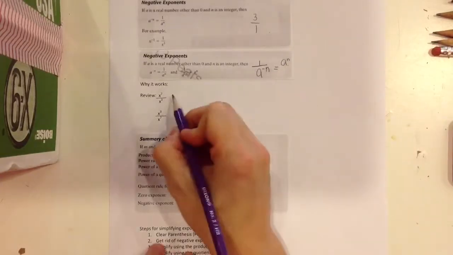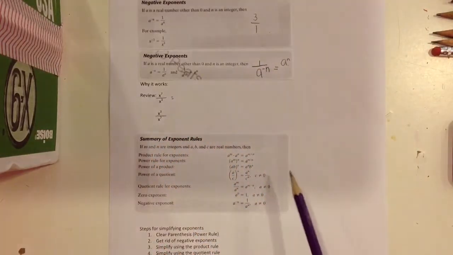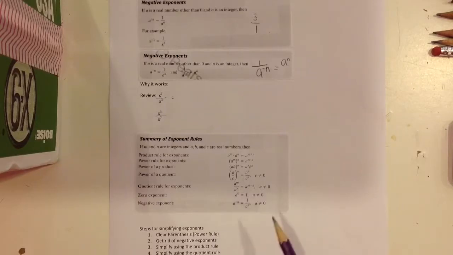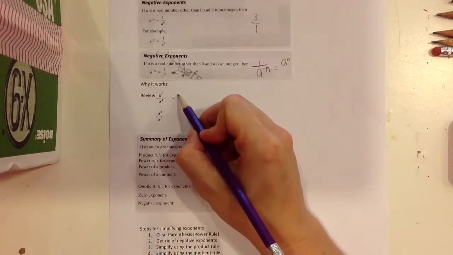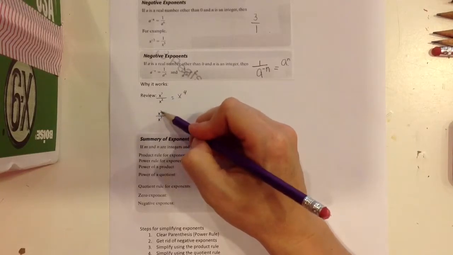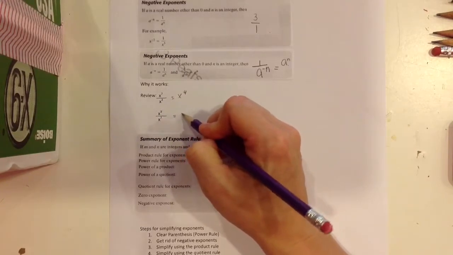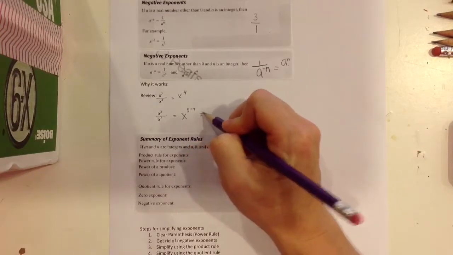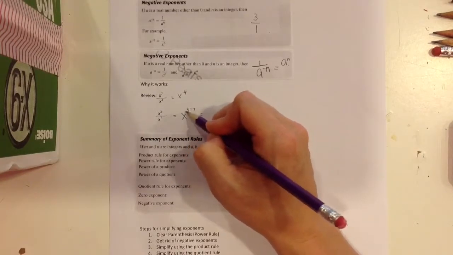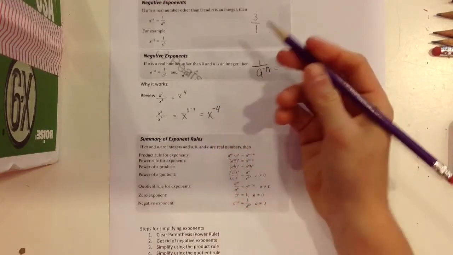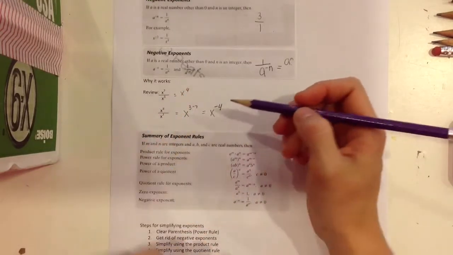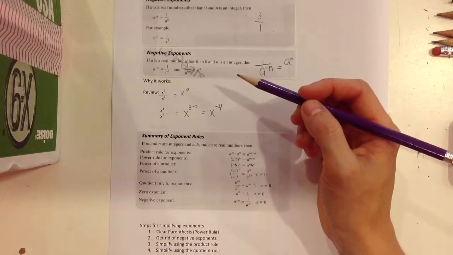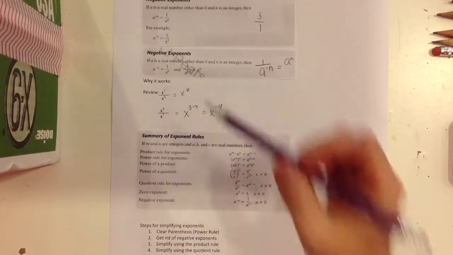So why does this work? It's because of the quotient rule: when we have the same base, we subtract our exponents. If I subtracted 7 minus 3, I would get x to the 4th, right? Well, here, if I subtracted 3 minus 7, think of x to the 3 minus 7. This is the same thing as your sign rules. I have different signs, so I'm subtracting and taking the sign of the bigger number. The bigger number is negative, so my answer is negative. That means I'm actually getting negative exponents because of my quotient rule.